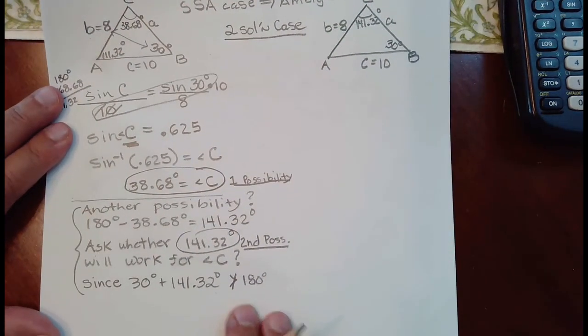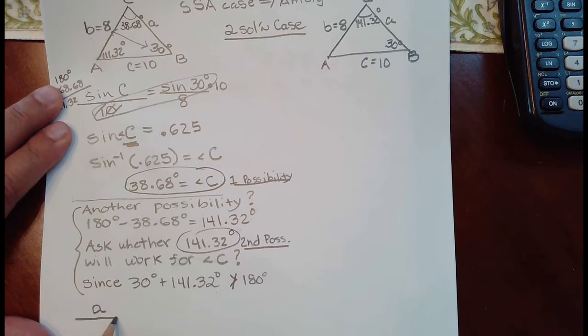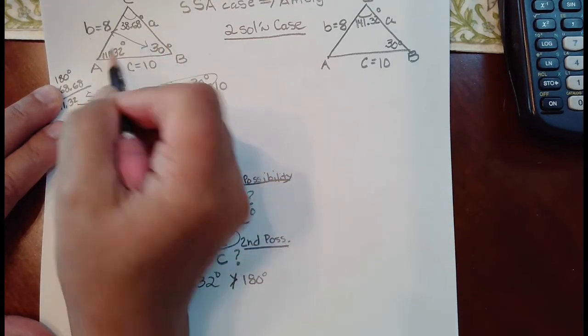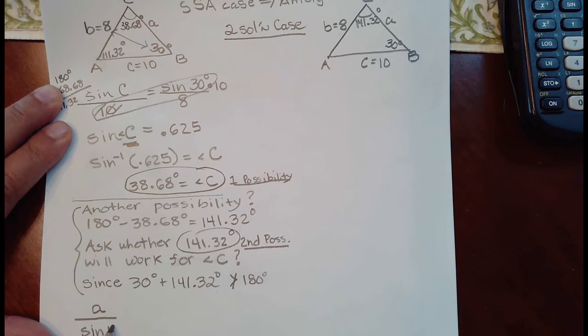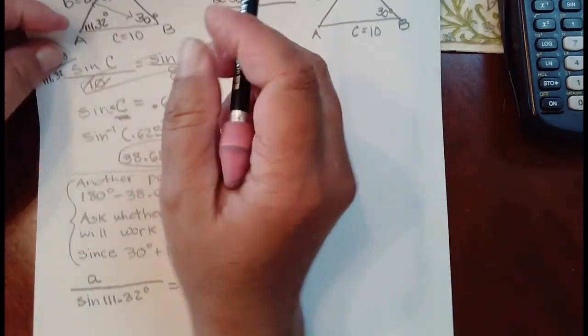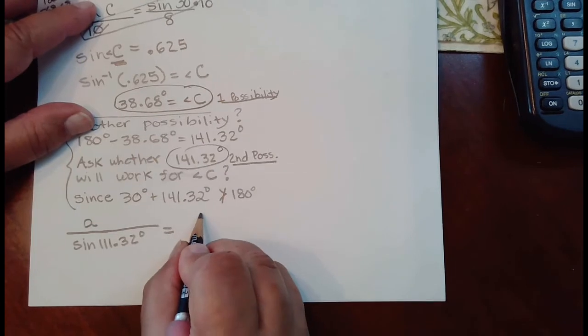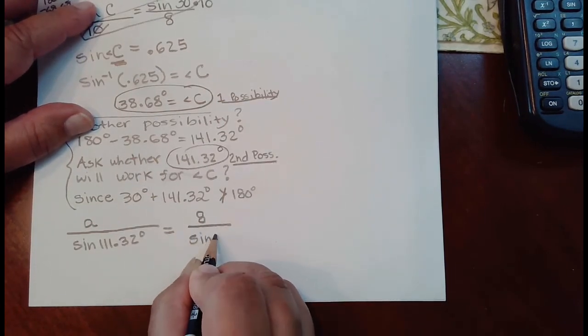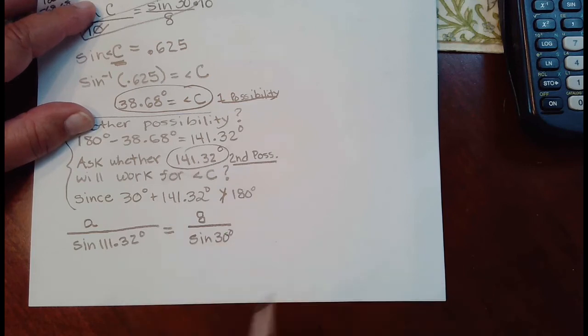Okay, so I need to find side A. Let me just write this and then I'll show you the fraction. I want you to be looking at the picture. I'm going to use A on top of the fraction, sine of 111.32 on the bottom of the fraction. And then I need one other fraction. I'm going to go with this simple pair, the 30 and the 8. So the side at the top, sine of 30 at the bottom.